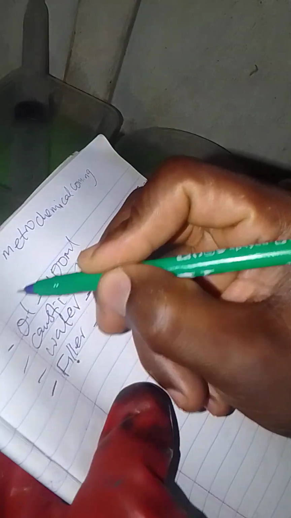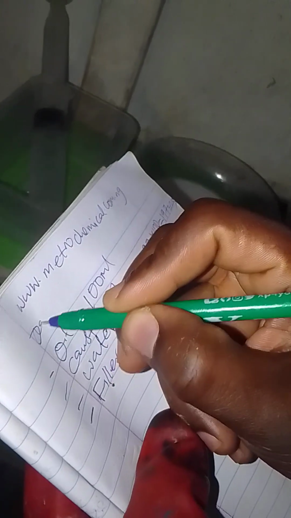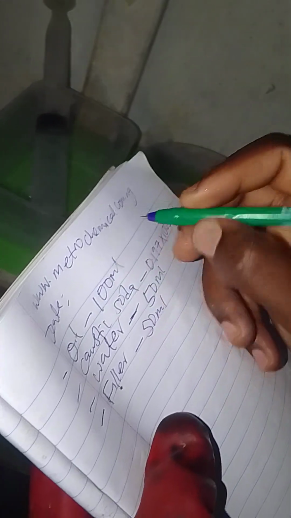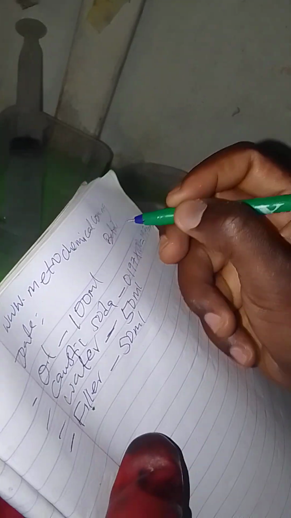Remember, anytime you want to do production, you must write the date of that day. So you write the date here and write batch number, so that if there's any case, you can always come back to that and know the issue.